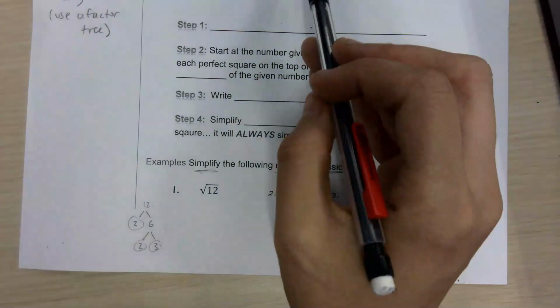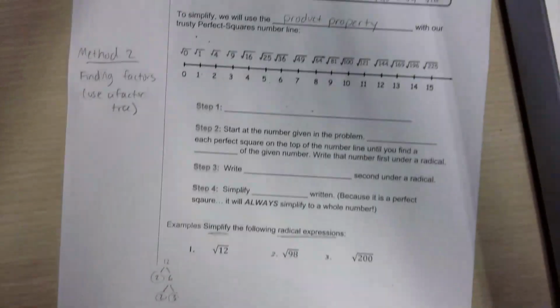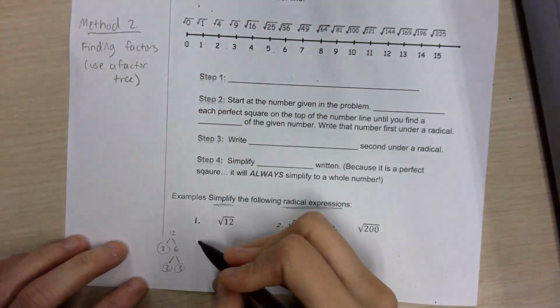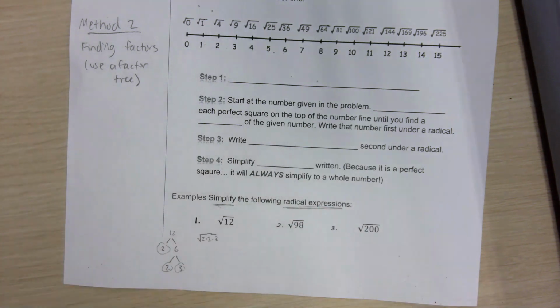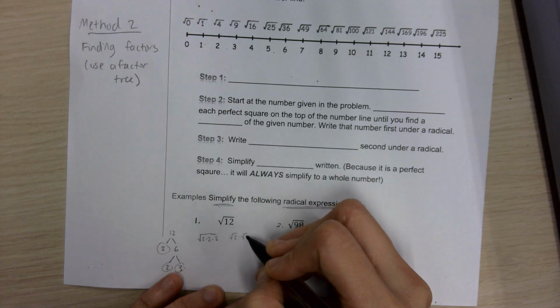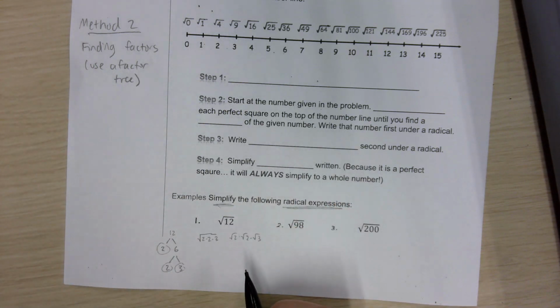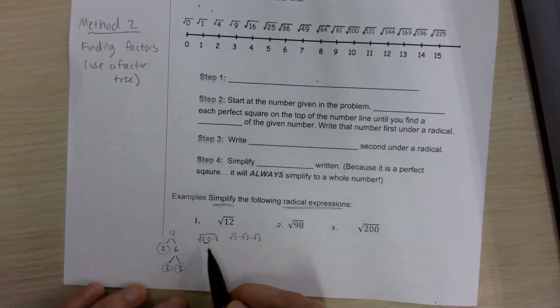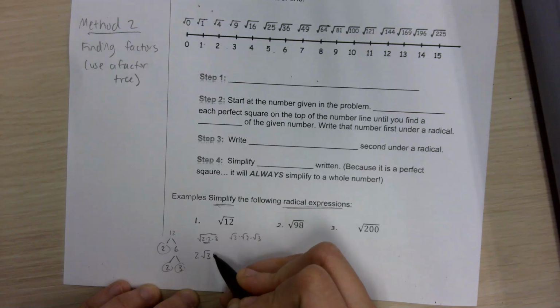So using the product property from above, we could rewrite this as 2 times 2 times 3, or we could write it as 2 times 2 times 3. So both of these ways work. What you want to notice is since there's 2 of these here, they're allowed to escape. So we're going to go 2 root 3.